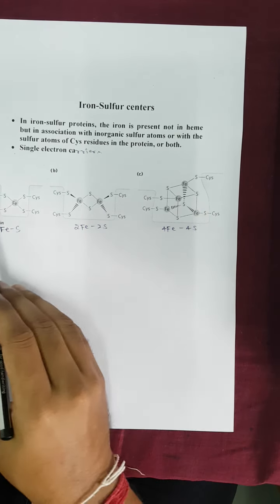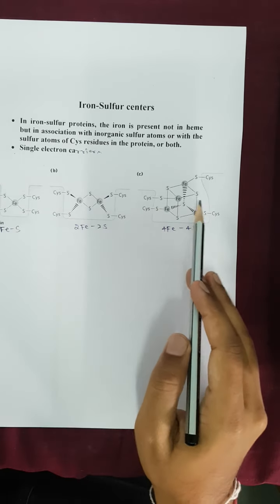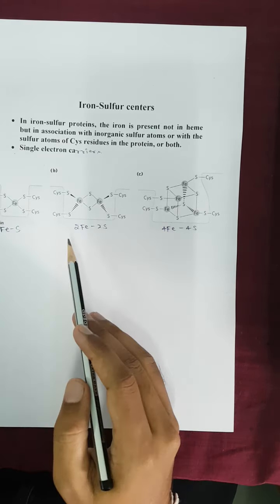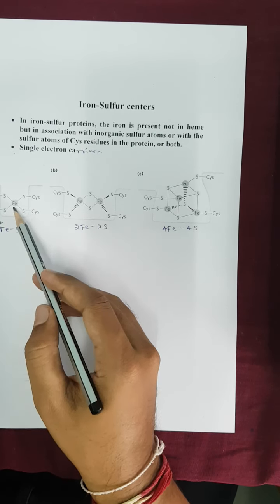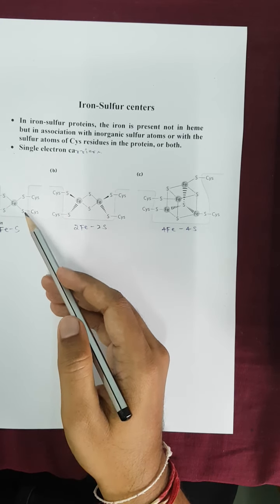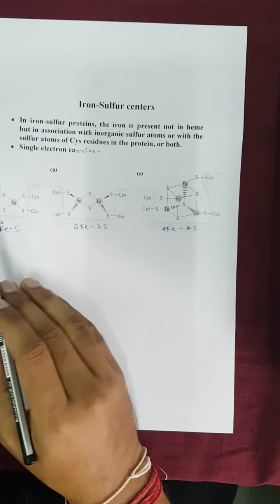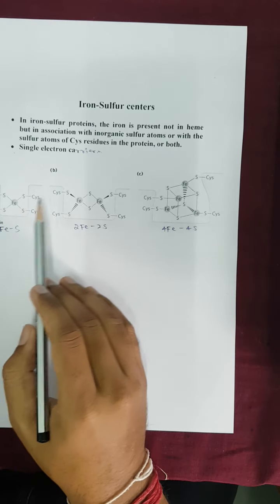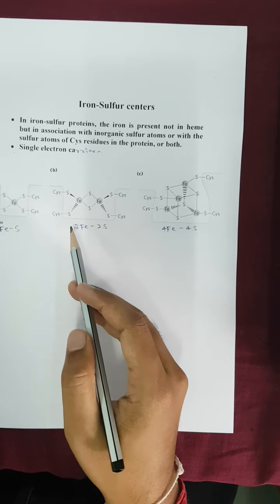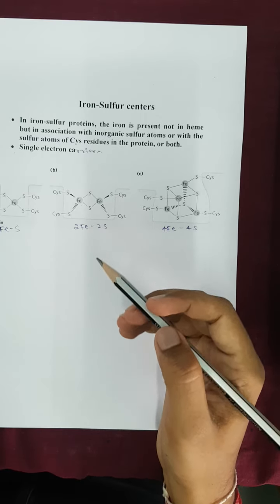These iron sulfur proteins are proteins which have iron sulfur centers as prosthetic groups, and they are also electron carriers. So how many electrons can they carry? Irrespective of the number of iron atoms present in them, all these different electron carriers can accept only one electron at a time and donate only one electron at a time. In other words, they are single electron carriers. In all these cases, one of the iron atoms is reduced and oxidized, and mediates only one electron at a time.